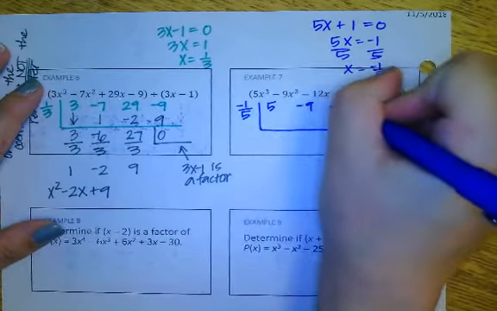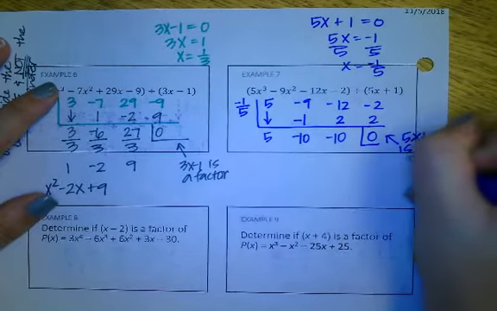Bringing down my first term, 5 times -1/5. -1. -9 plus -1. -10 times -1/5. 2. 2 plus -12, -10. -10 times -1/5. 2. 2 plus negative 2? 0. So you know that 5x plus 1 is a factor. What do I have to do next?